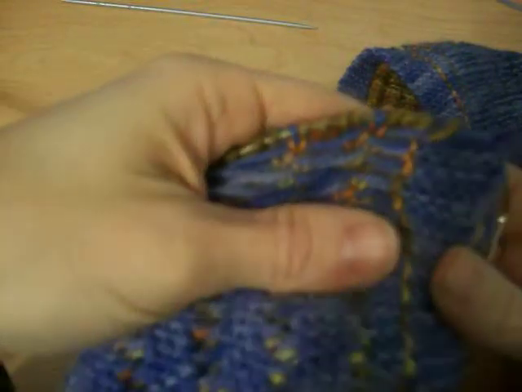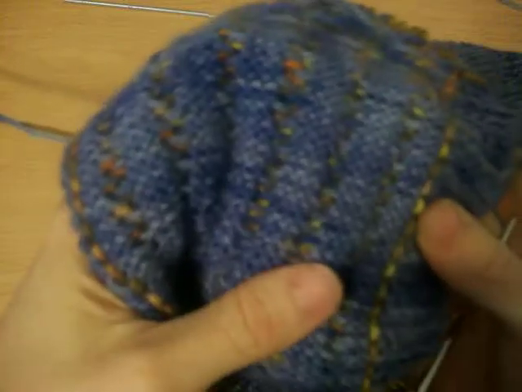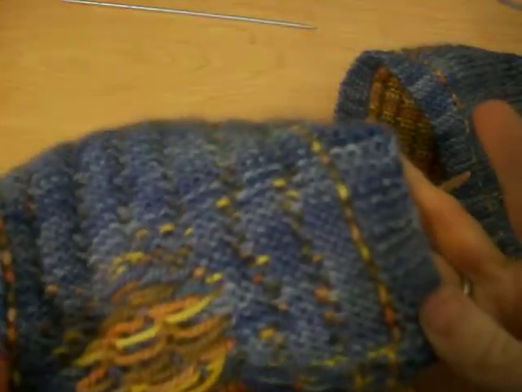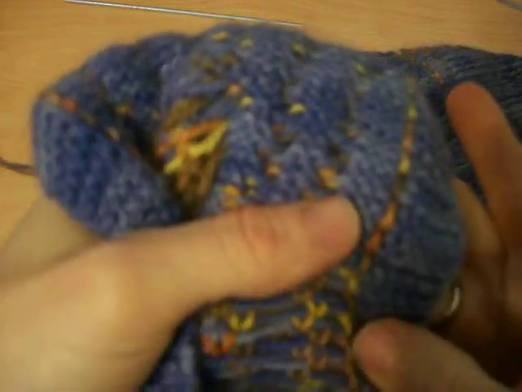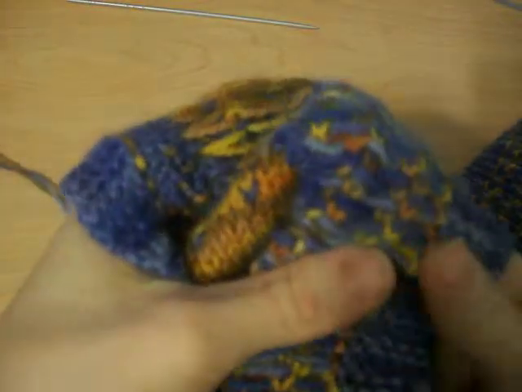Alright, so let me see if I can find my mistake. It's in the edging, but you can use this same method of fixing mistakes. Here it is.